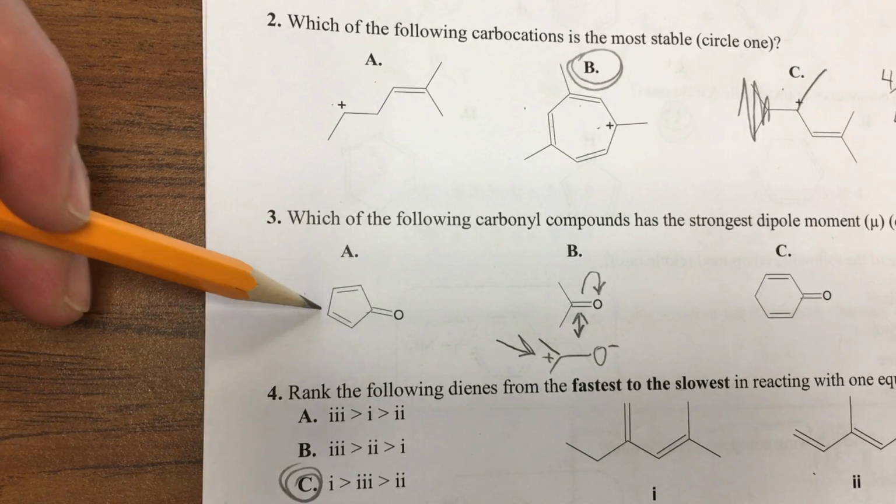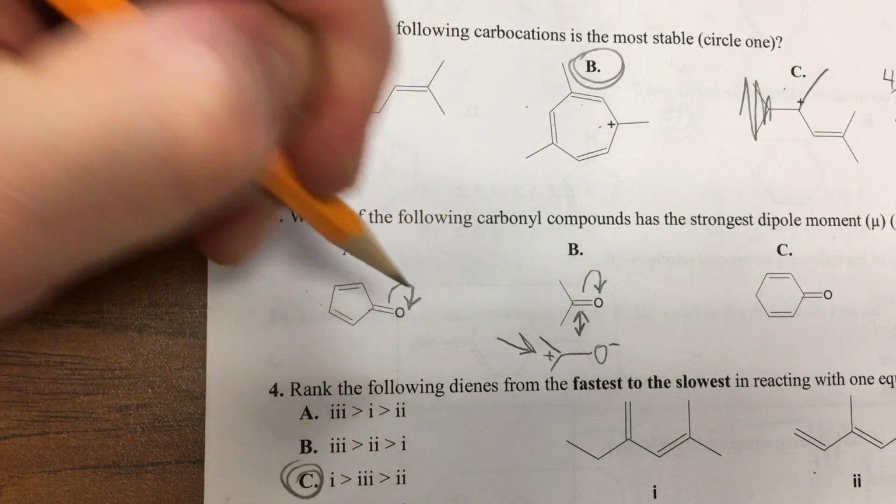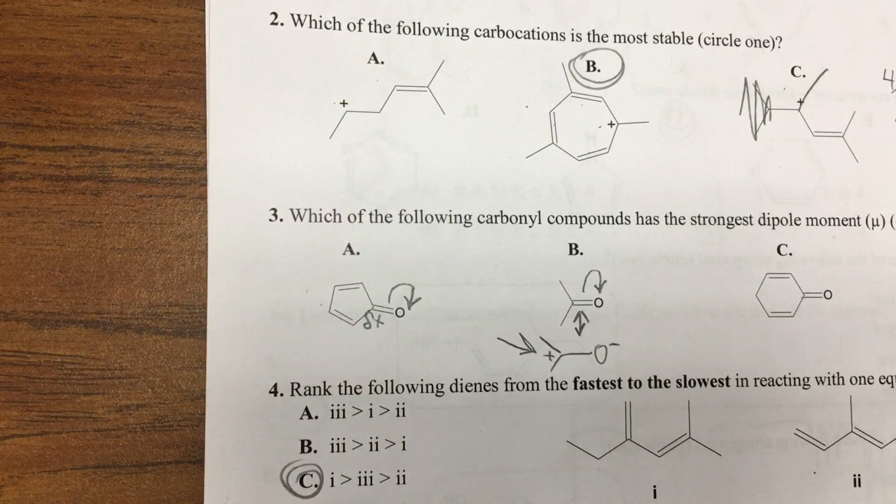On A here, it's just the opposite. If this comes up and we have resonance and we form a partial positive charge right here, that's going to actually create an anti-aromatic compound, and that's going to be very unstable.